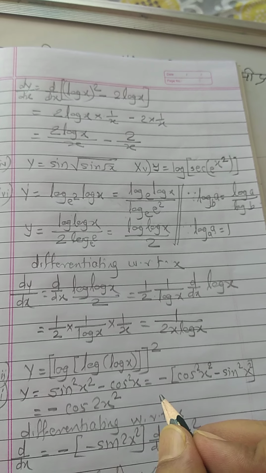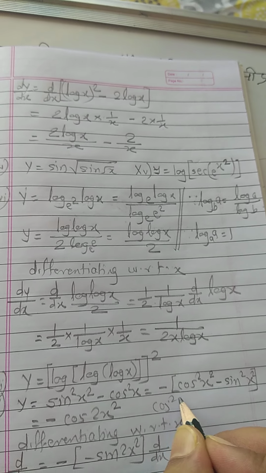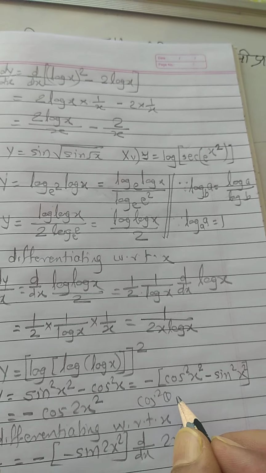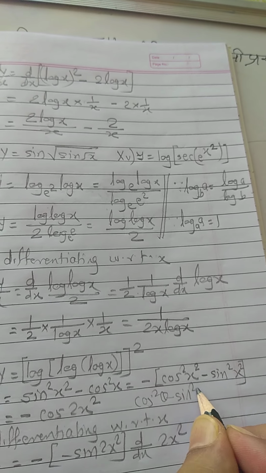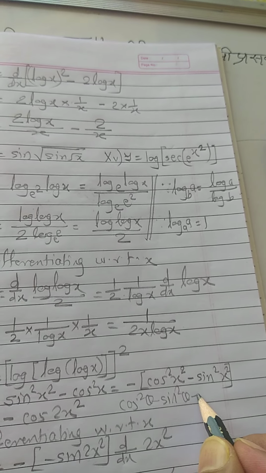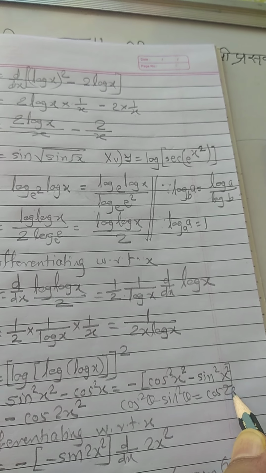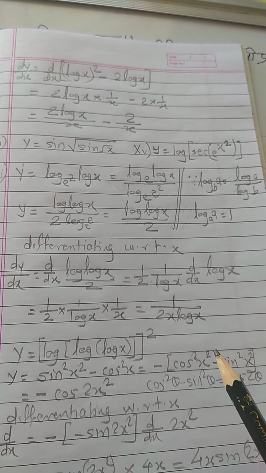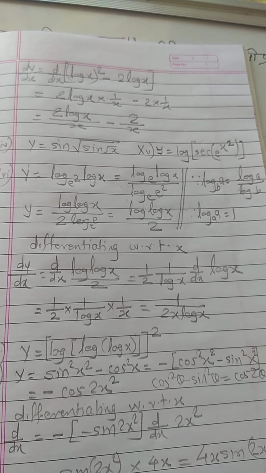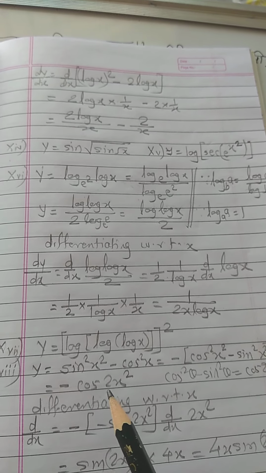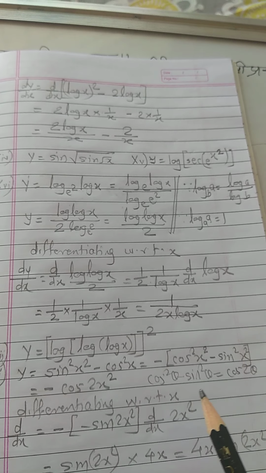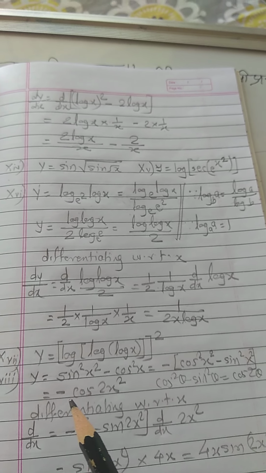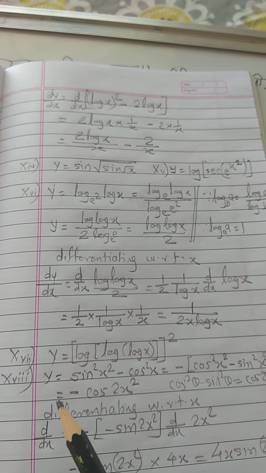See here, cos square theta minus sin square theta is cos of 2 theta always. Similarly, cos square of x square minus sin square of x square is cos of 2 times x square. This is the result. Now we can easily have the derivative of this function.